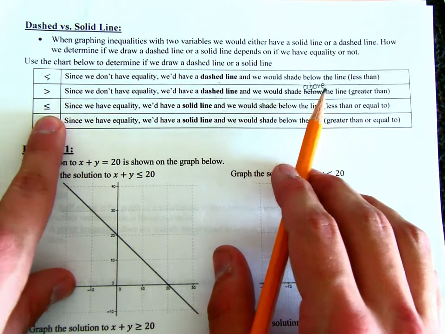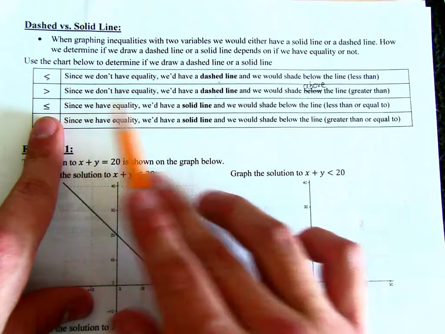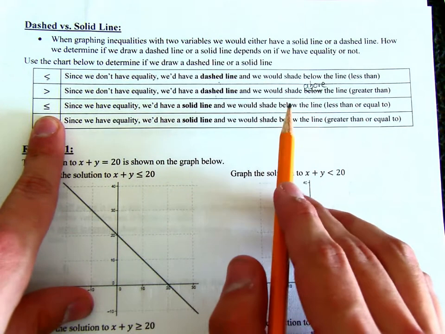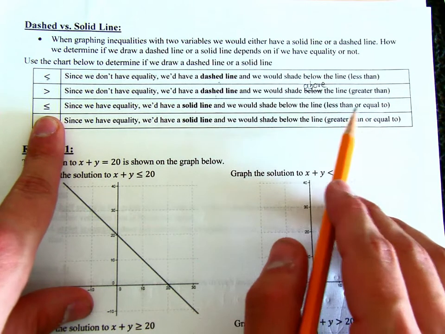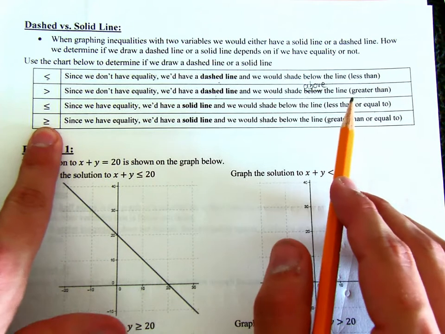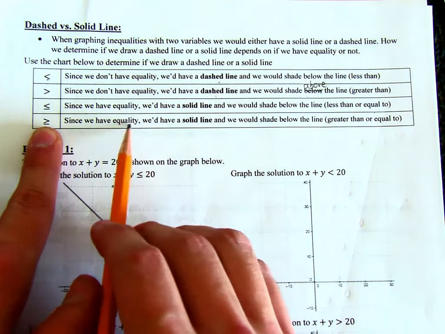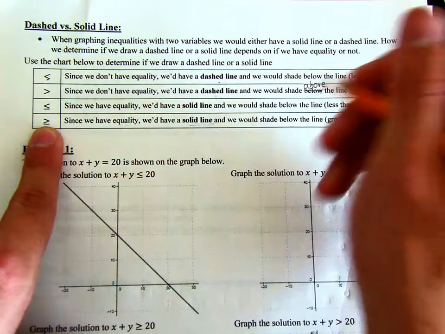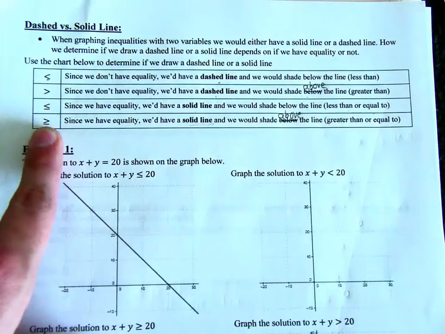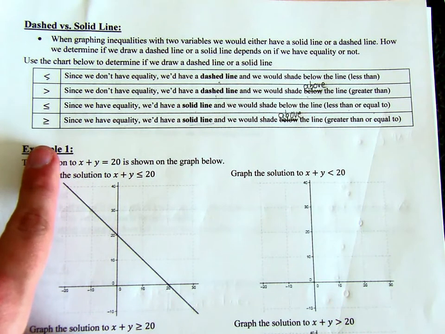If we have less than or equal to, since we do have equality, it's going to be a solid line. And then we would shade below the line since we have less than or equal to. Okay? And the last one we have is greater than or equal to. Here we have equality because we have equal to. So we're going to draw a solid line, and then we're going to shade, again, above. So make sure you change both of those. That was a typo, my bad.